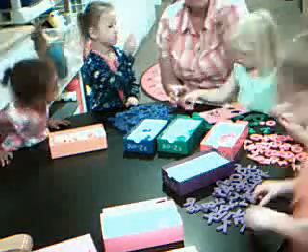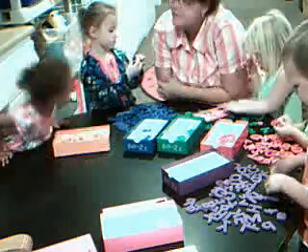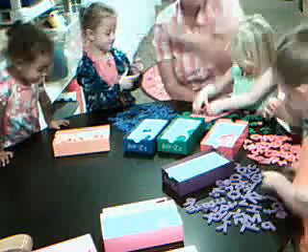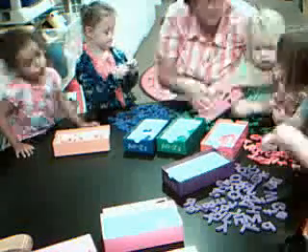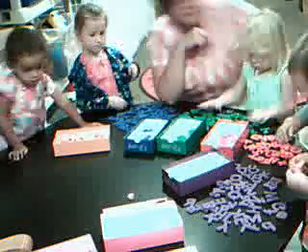Who can find the letter O? Uppercase or lowercase? Mercy, do you have a letter O? Where's an O? Show me an O. Oh, the pink belongs in the pink pile, please. Let's not mix them up. Who has the letter O?